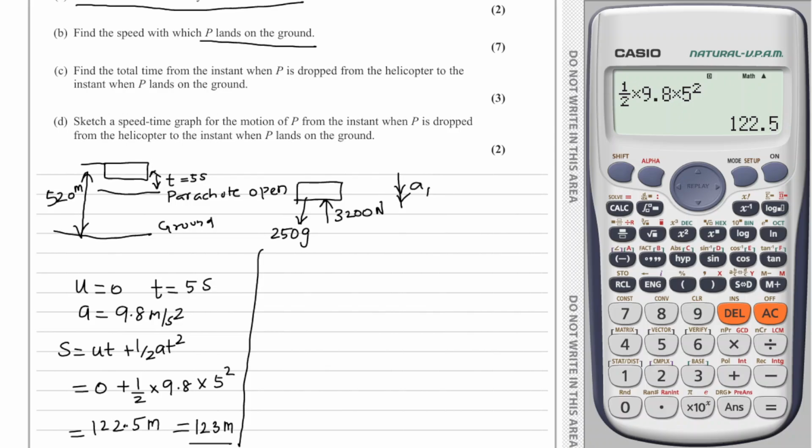So this is a separate calculation. First we calculate that velocity. The final velocity of the first part we can calculate, and only then can we go for the second portion, right? Because after the parachute opens, there is a 3200 Newton resistance force acting on the object.